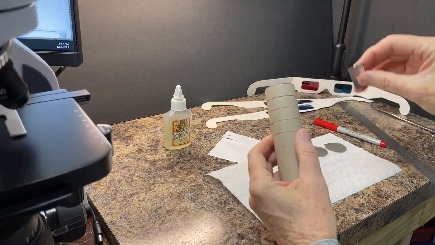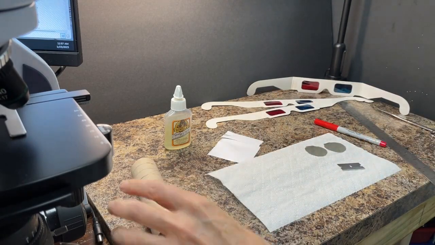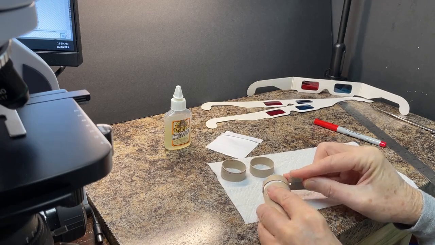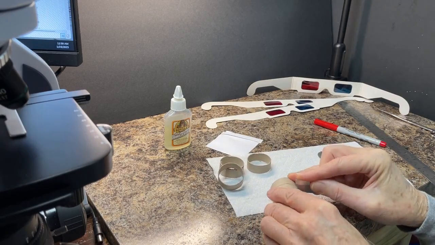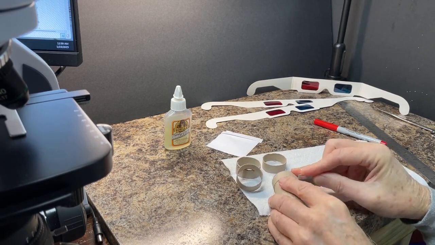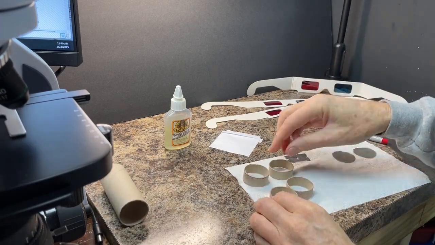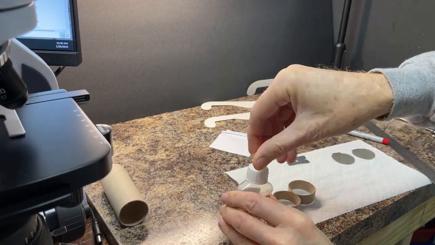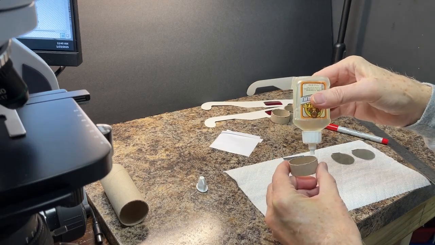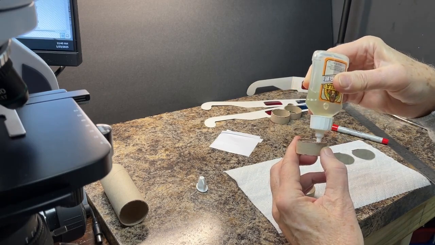Cut the sections from the cardboard tube. Wash your fingers. Glue the cardboard sections to the polarization film circles. The film tends to curve, so you'll need a weight to hold it down while the glue sets.